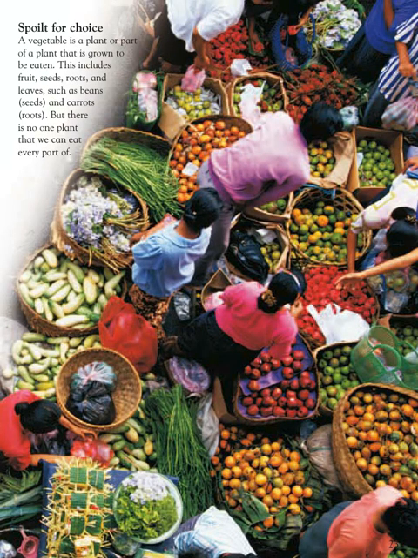A vegetable is a plant that grows to be eaten. So we call certain foods vegetables, and those are plants that we eat. But some of them are the fruit of the plant, some of them are the seed of a plant, some of them are the roots of a plant, some are the leaves of a plant, and some are the stalks of a plant. So let's see.